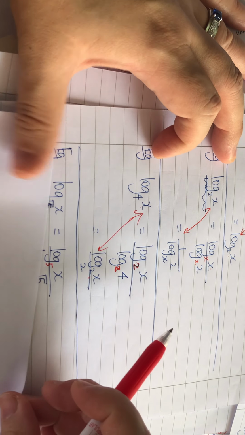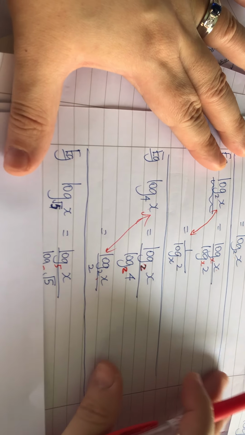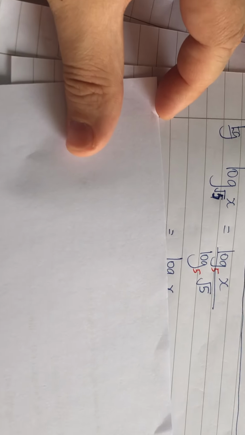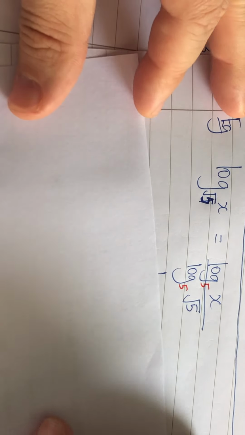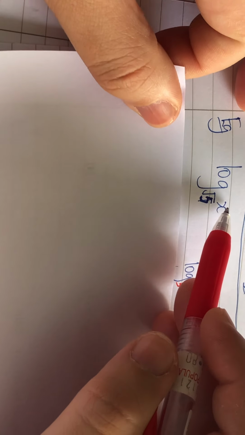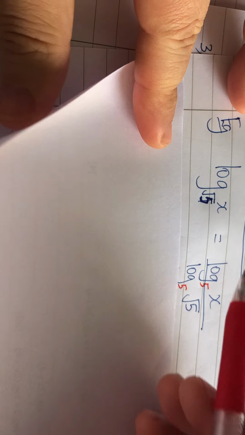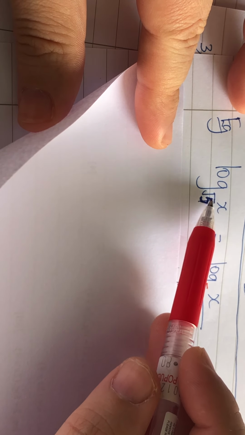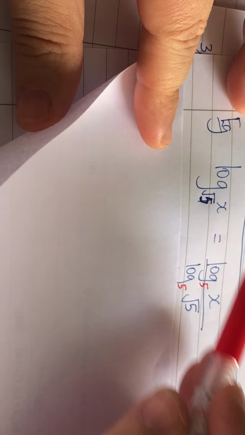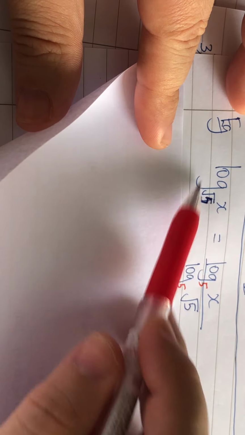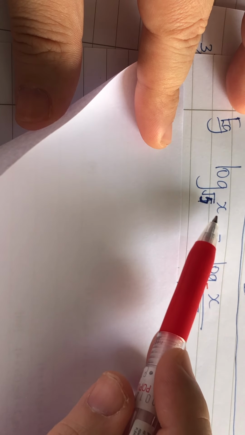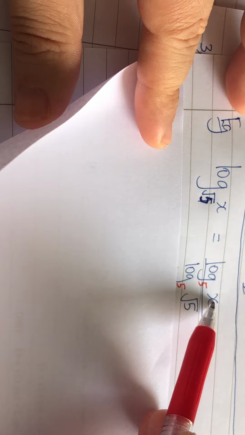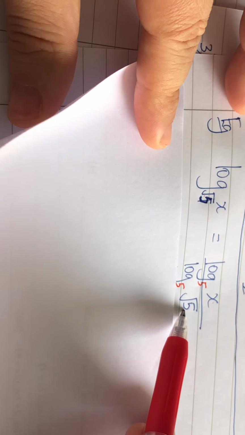Now, how about if I have this, log of x to base square root 5? Normally we don't want to work with a square root as the base, and this forms part of a bigger equation. So I may want to change it to base 5. Again, the x remains on top, and the base is at the denominator.